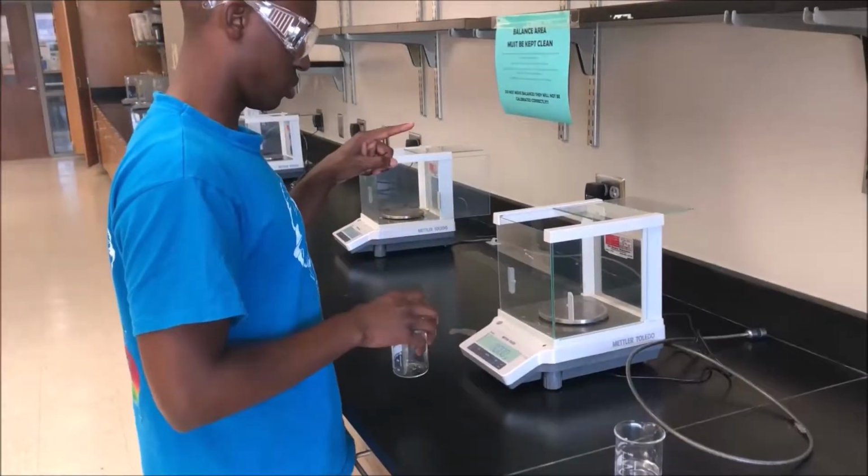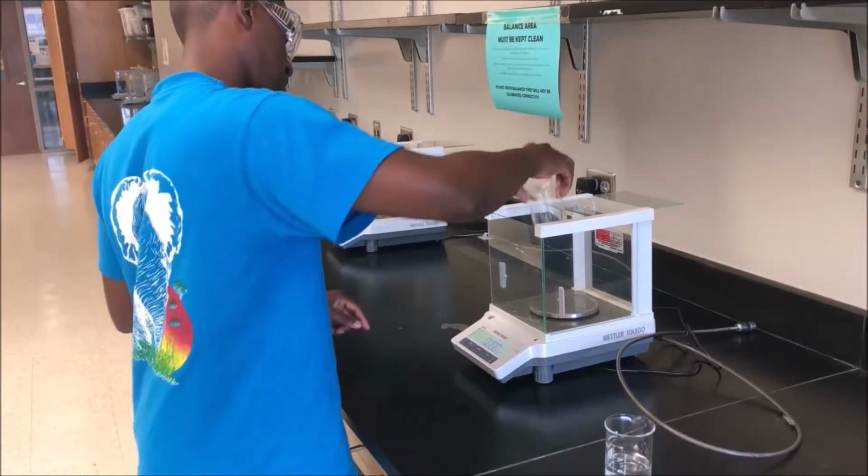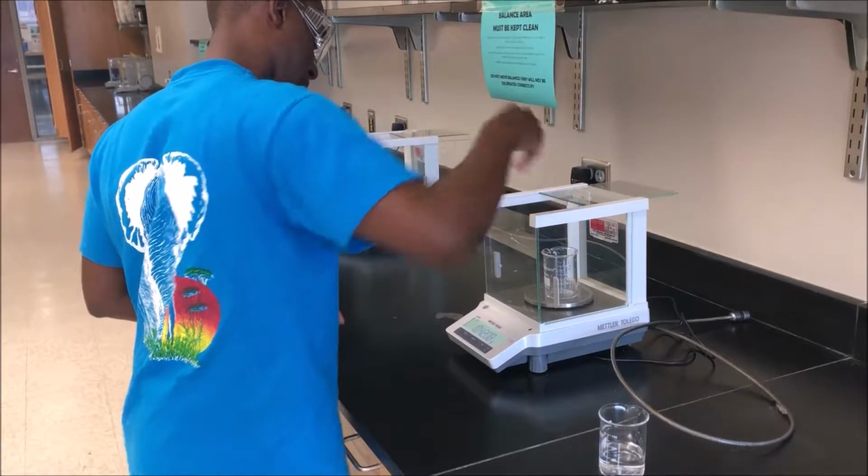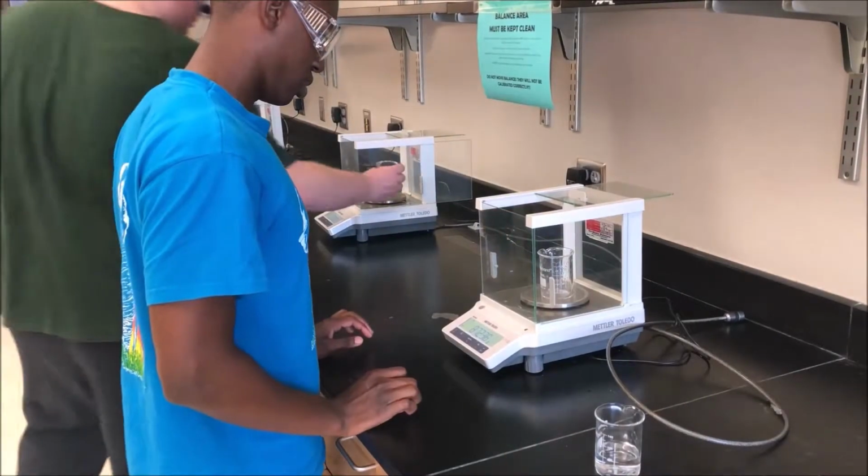Next, we take a separate beaker that will hold the water and take its mass. We start by taring the balance and then placing the empty beaker on it. We then record all of the digits shown.